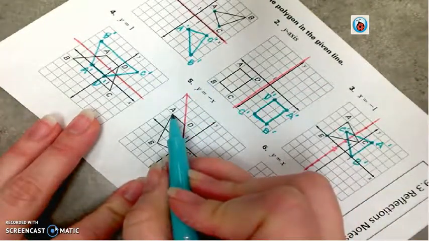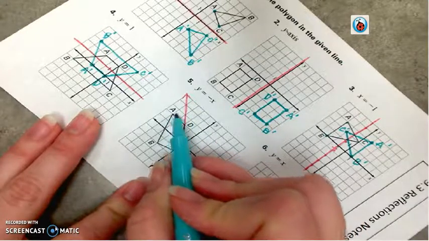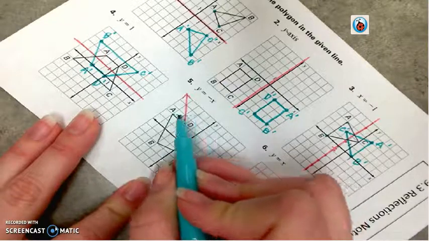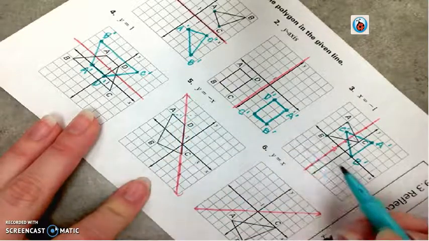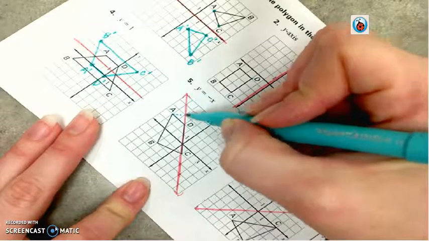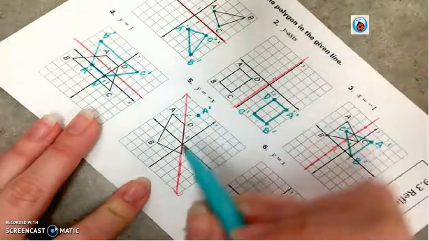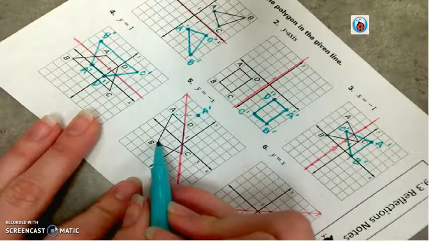So I want the A to go straight across that fold. So it's almost like, can you see how it's going to fold at sort of a 90-degree angle there? So if it's one diagonal from the line, it's going to be one diagonal on the other side. Okay, this one, the B.